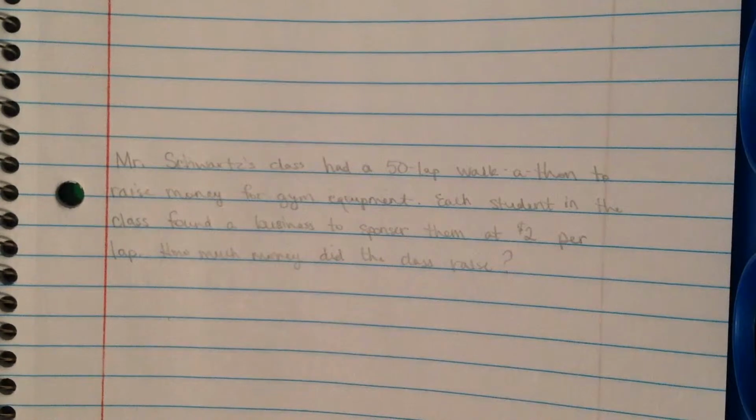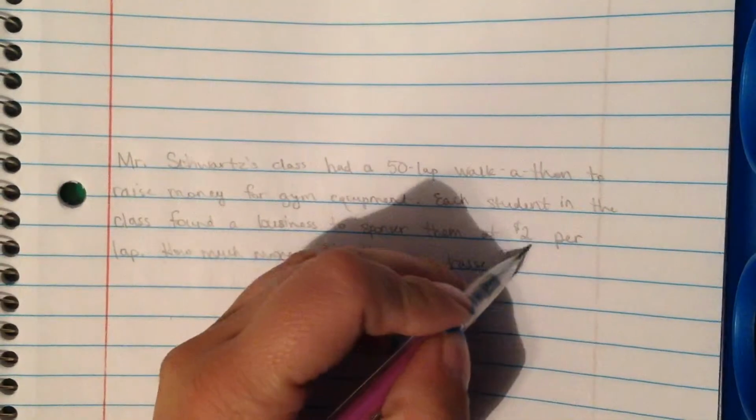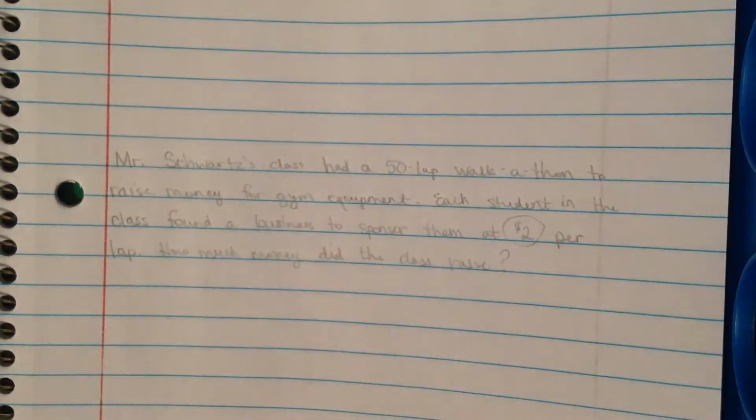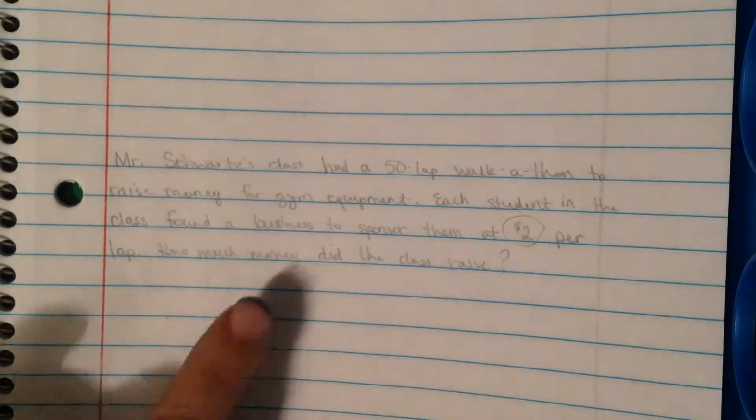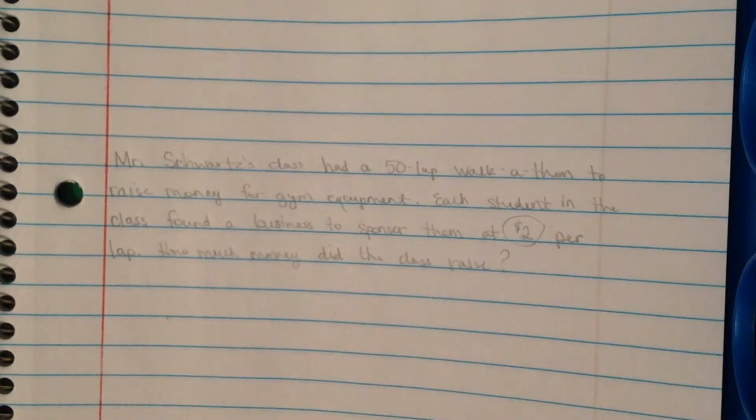So in this case, what additional information do you need to solve this problem? Well, I know that they have $2 per lap, but who? Nowhere in here does it tell me, other than each student in the class, nowhere in the problem does it actually tell me how many students are in the class. So in this case, the information that is missing is the number of students in the class.